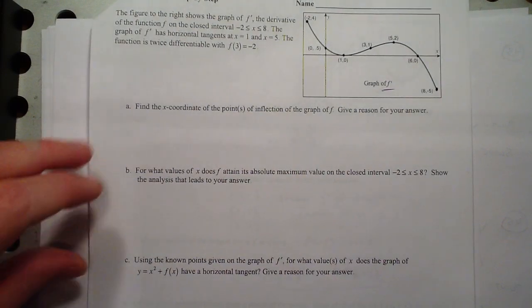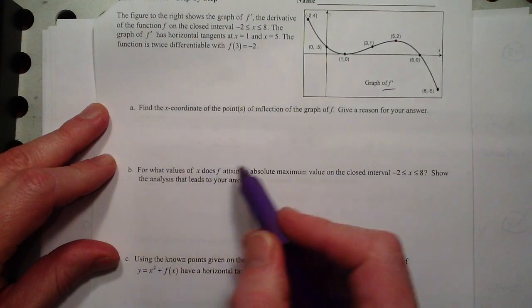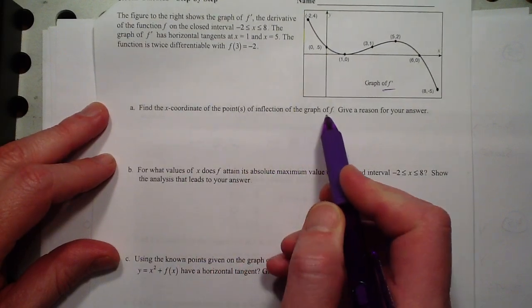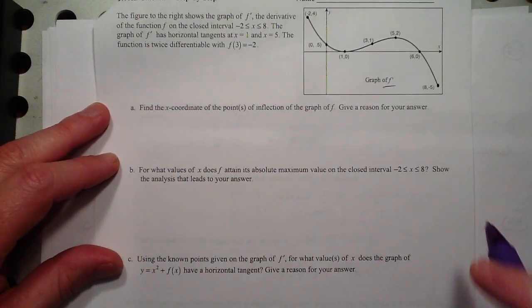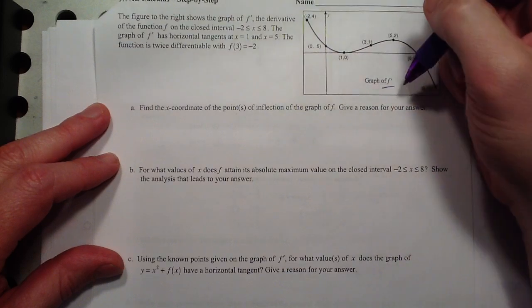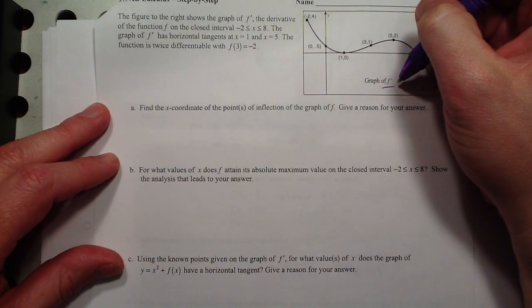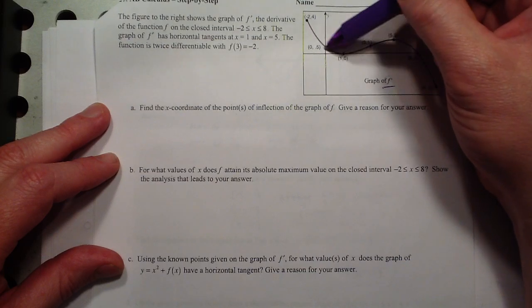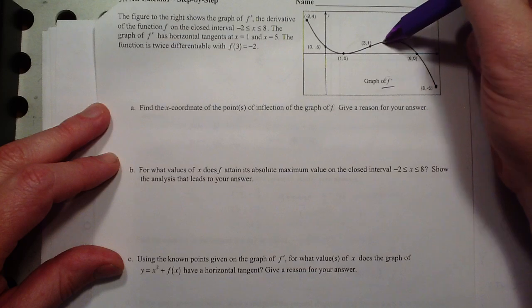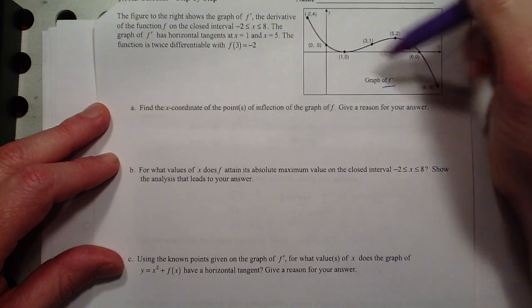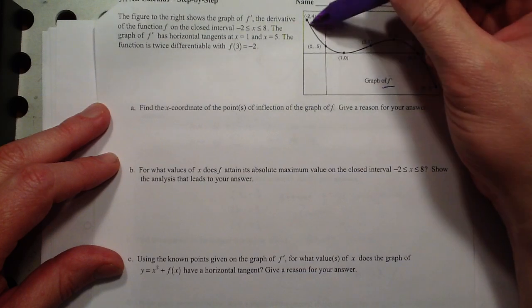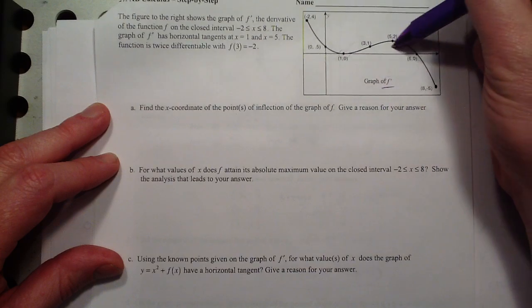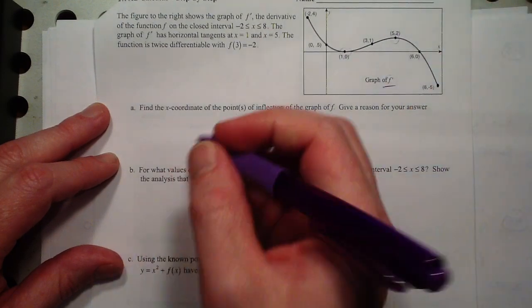All right, so what's the x-coordinate of the points of inflection of the graph of f? And we talked about this before. Since this is the first derivative, the second derivative is the slope of this. These are negative slopes to positive slopes to negative slopes. So where those slopes change direction, in other words here and here, those are the points of inflection.